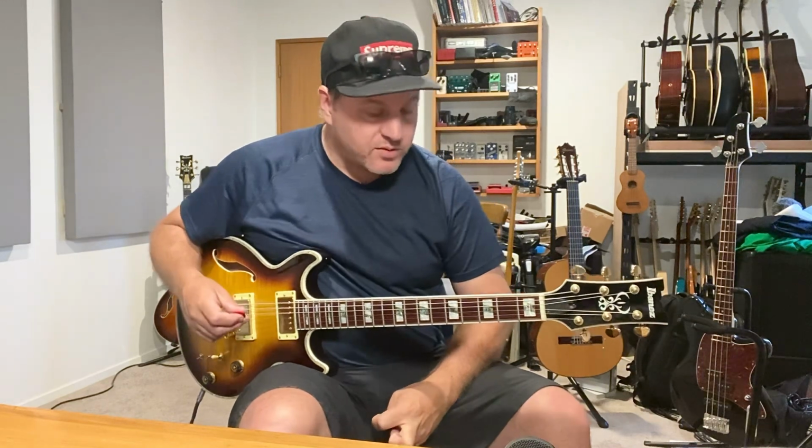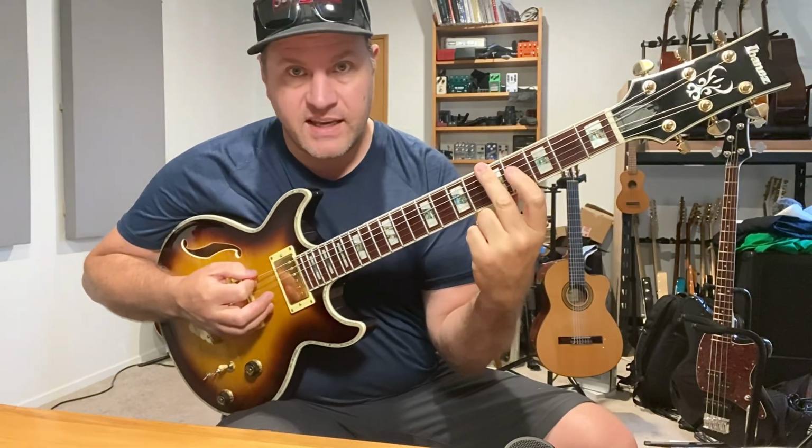So here's the exercise we're going to do. We're going to play the major scales around the cycle of fourths, but we're not going to move position. We're going to stay where we are. So A major will be this. I'll come in close so you can see. Alright, so that's A major starting from the A note here.